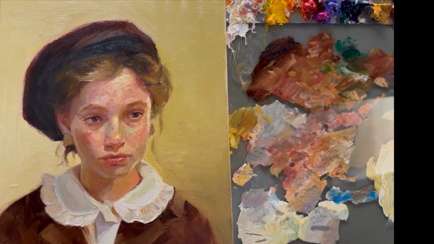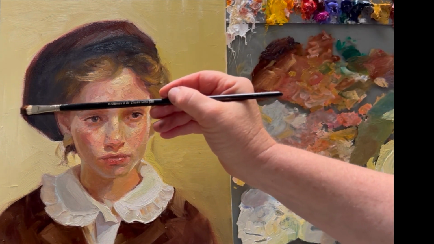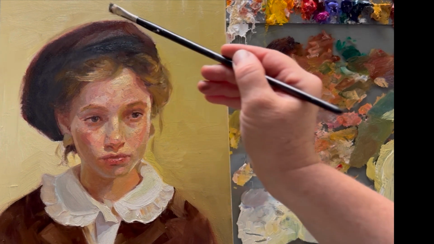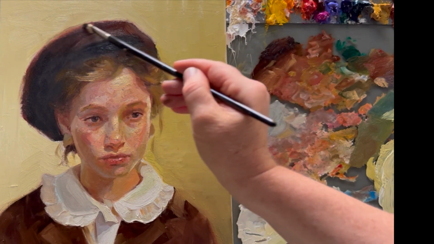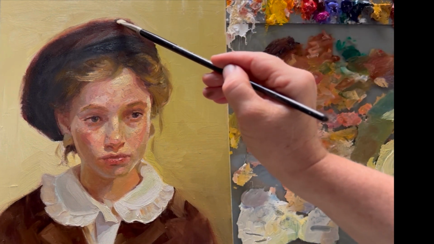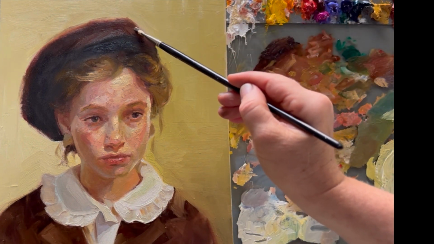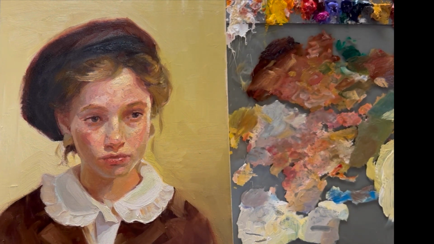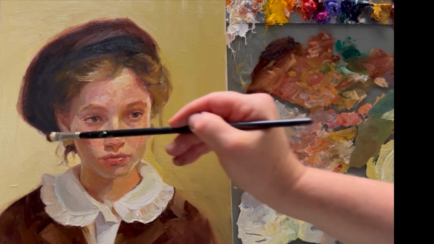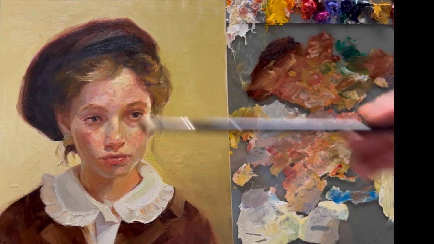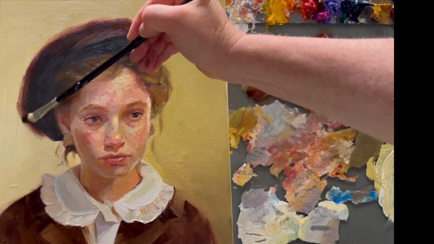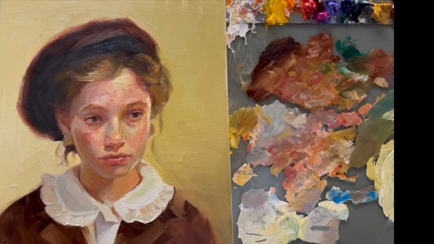And then taking a brush and just getting some of these edges even softer looking. That's why we put some of that red on the top, so we can actually bring that edge a little bit more together and lose it, and maybe the shape itself is a little different.